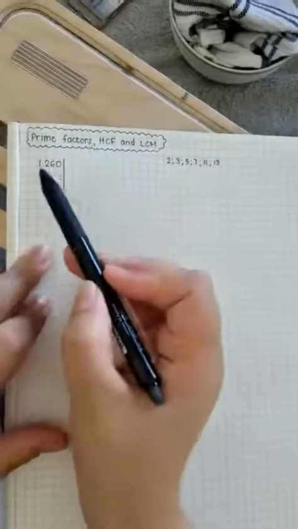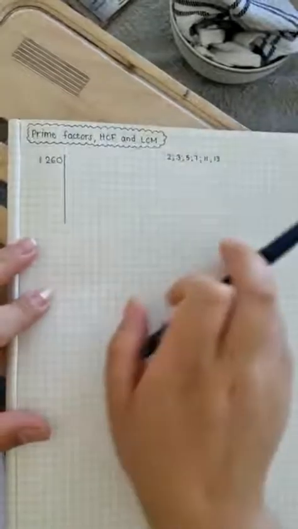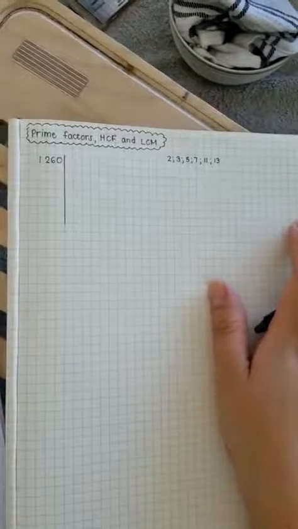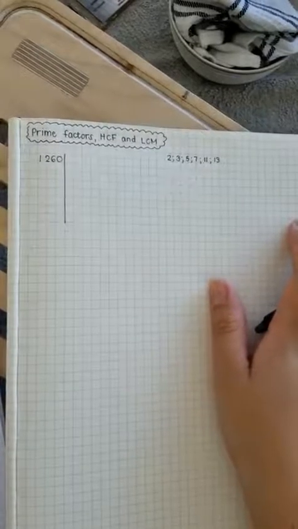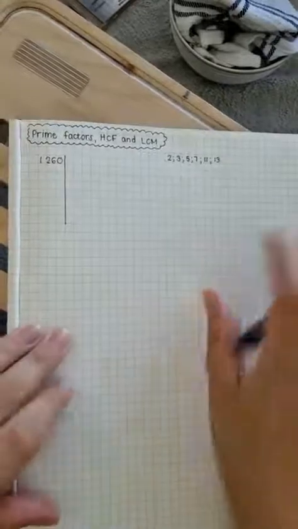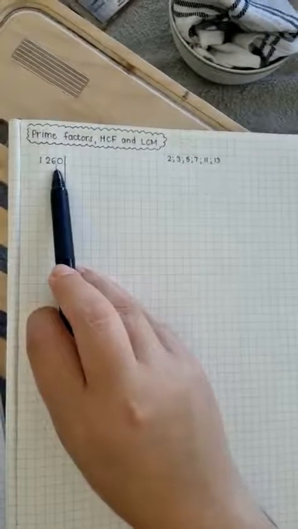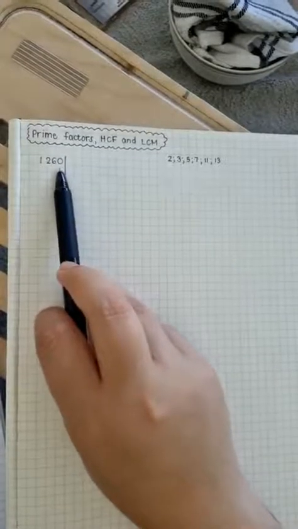So if you have 1260, you need to divide this number by any of its prime factors. It doesn't actually matter which one you start with. You don't necessarily have to start with the smallest one. You can start with whichever one you notice will go into this number. Now, we know that if a number ends on 0 or any even number, it is divisible by 2. So we can see here that this number is definitely divisible by 2.